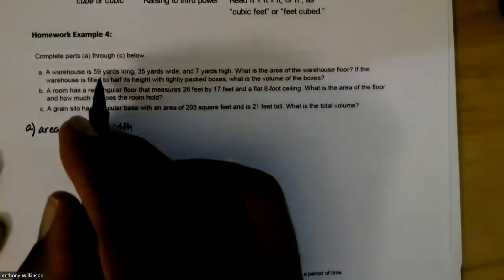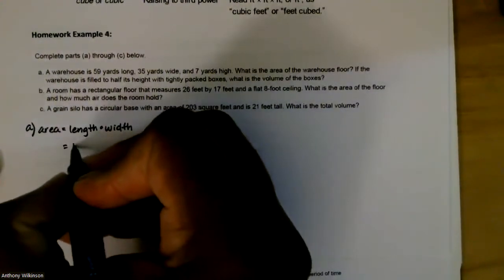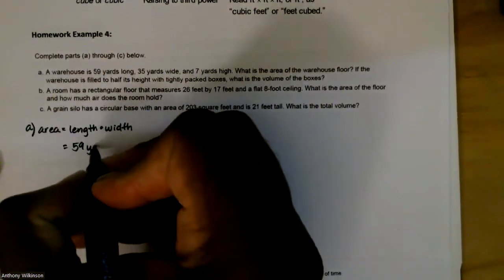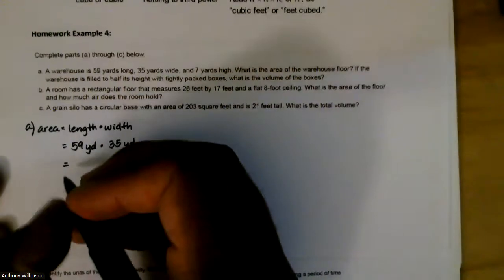The length here is 59 yards. So this is 59 yards times the width, 35 yards wide. So if we multiply 59 times 35, you'll get 2,065.